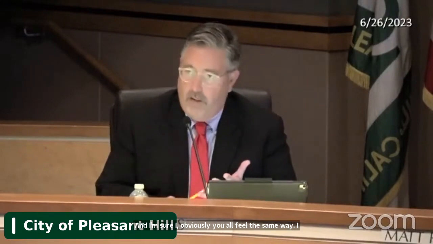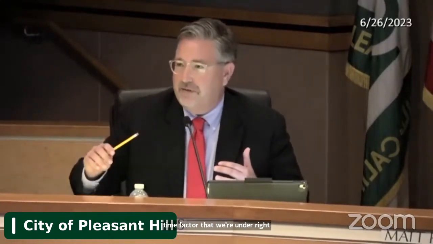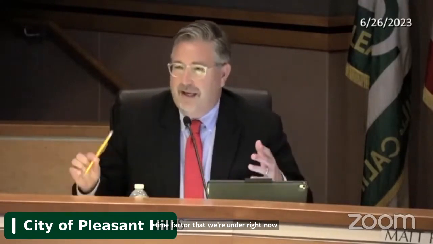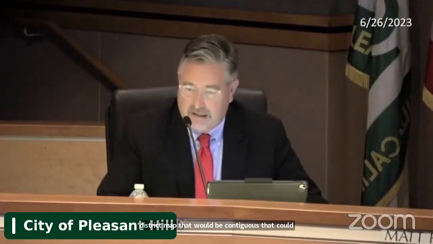So I like the idea, if we can create a map that checks all the boxes of a 5 district map but gives the flexibility of having an at-large mayor, I think it's worth considering. What I'm concerned about is the time factor that we're under right now. When we first started this process, we had that first 5 district map, and everyone didn't like it. I said weeks ago, this is an iterative process, right? And I believe that if we had a little more time, we could work together and come up with a 4 district map that would be contiguous and could provide the minority representation that we all want.